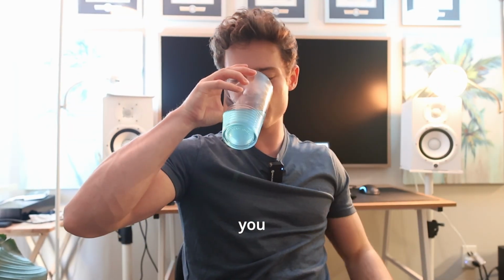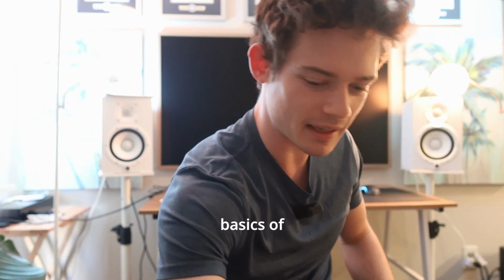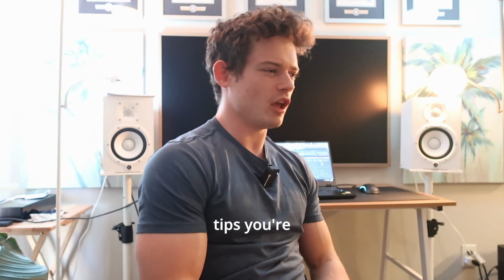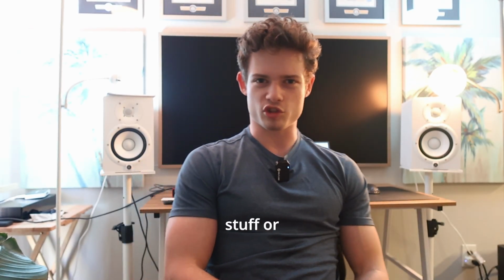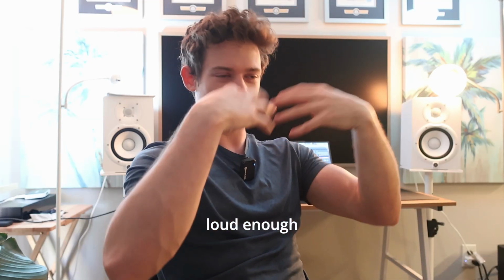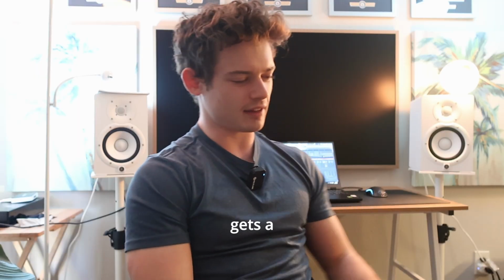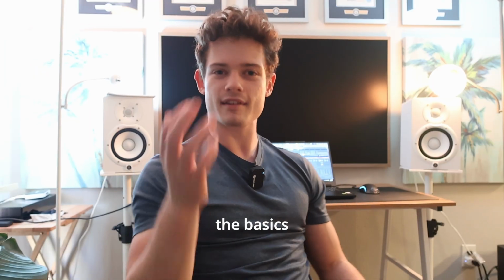Okay, so now you understand the basics of equalization as well as a little bit more of advanced tips. You're also able to do adaptive EQ stuff where, similar to a compressor, if something becomes loud enough where it reaches a certain threshold, we can turn down an EQ peak. That stuff gets a little bit more complex. I just want to show you the basics in this video.